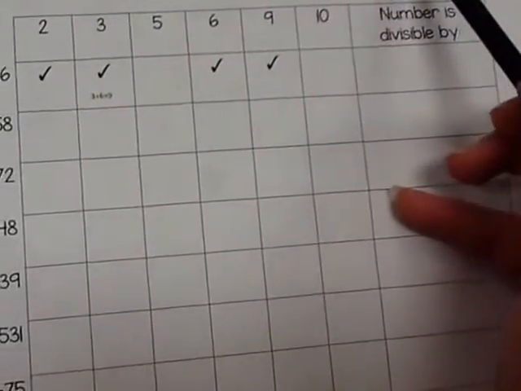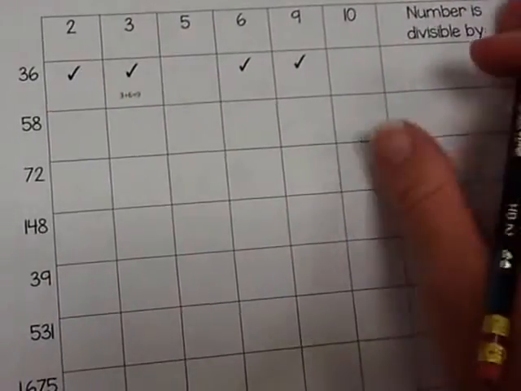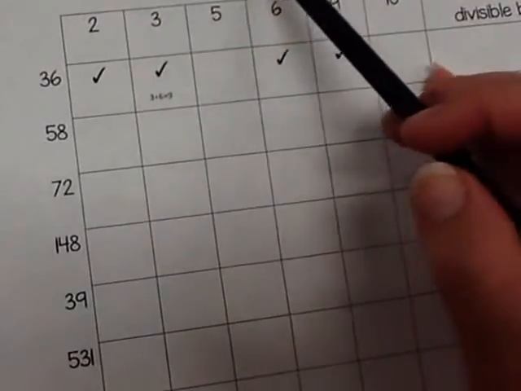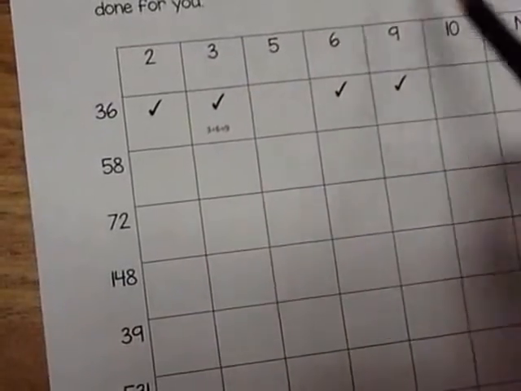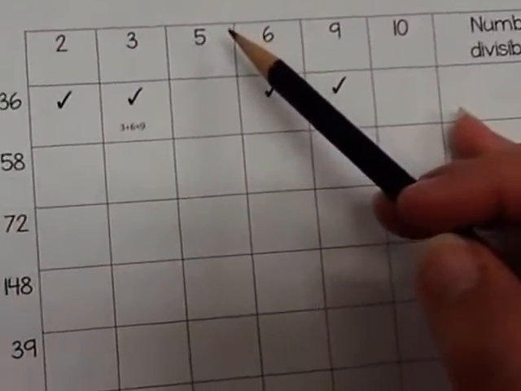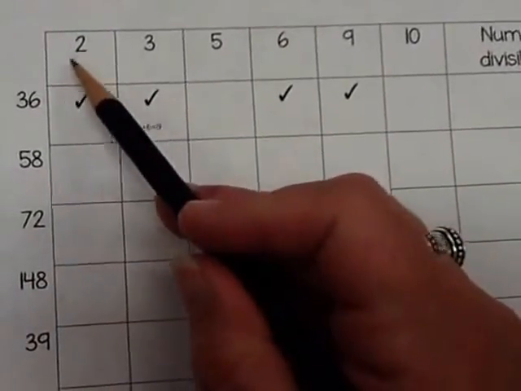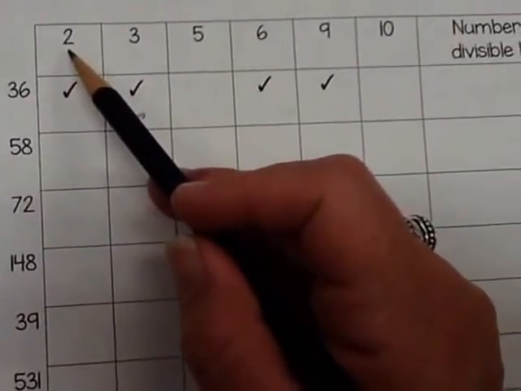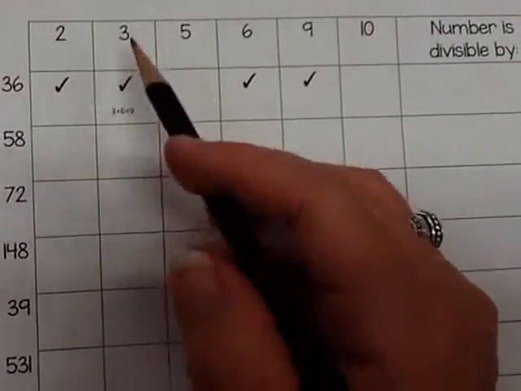And it says, is the number on the left, which are these right here, divisible by the numbers on the top, the 2, 3, 5, 6, 7, 8, 9, 10? If so, place a check indicating so. The first one was done for you. So what I did right here is, is 36 evenly divisible by 2? Yes, because it is an even number.